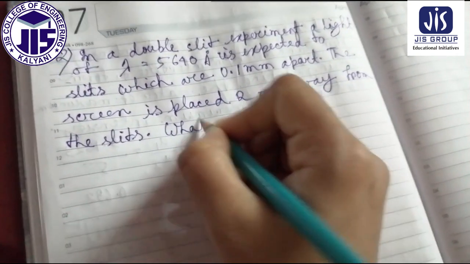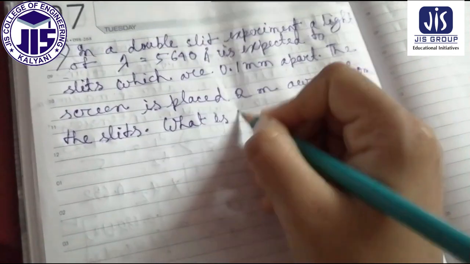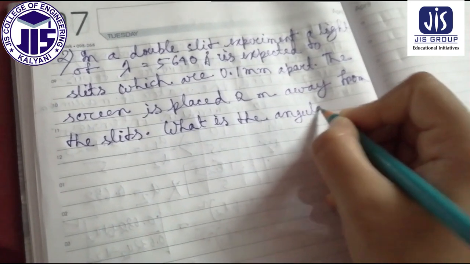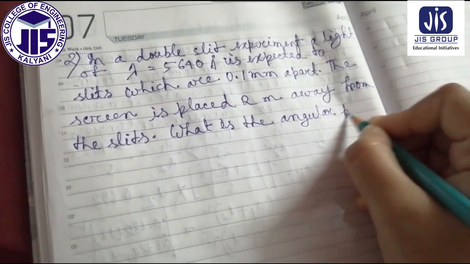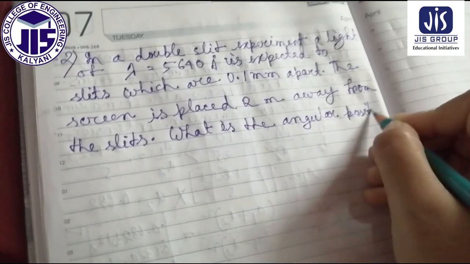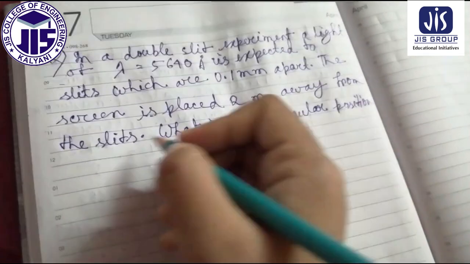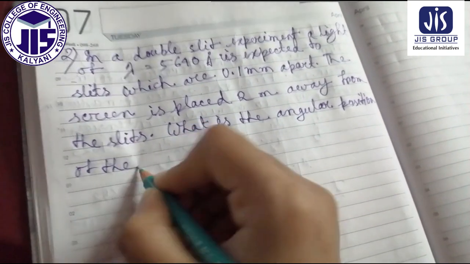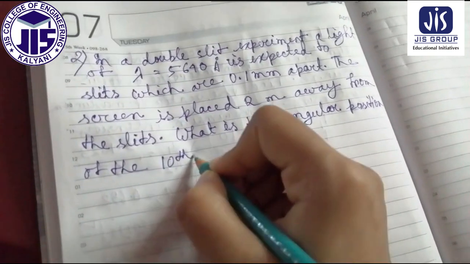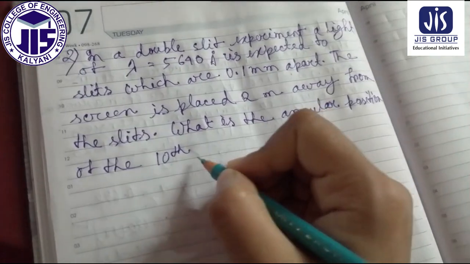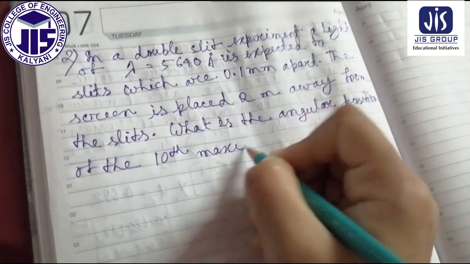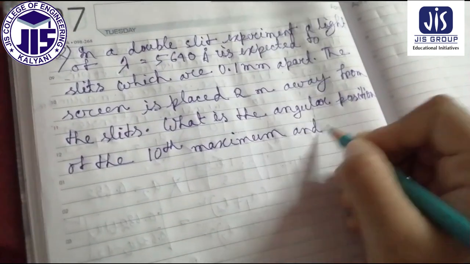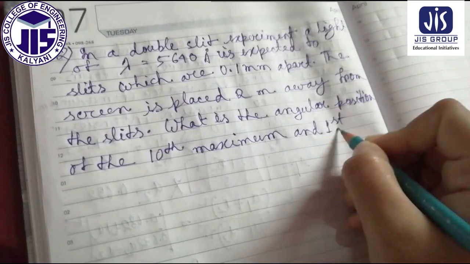What is the angular position? Angular position means nothing but the theta of the 10th maximum and first minimum.